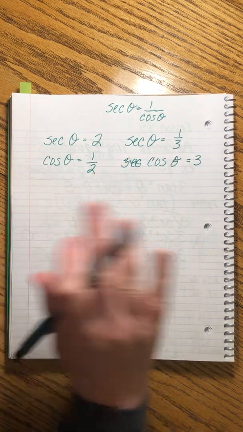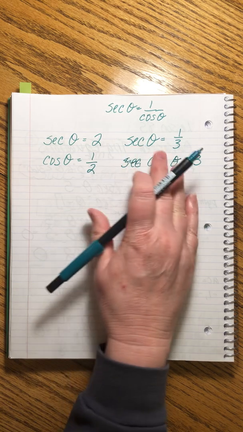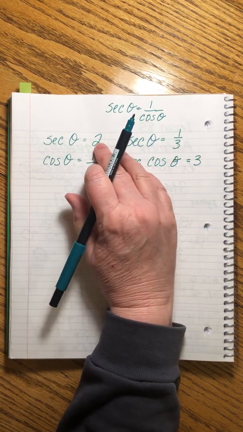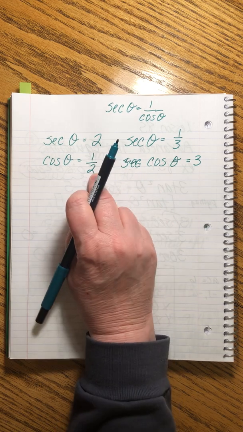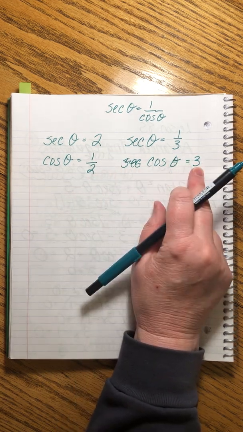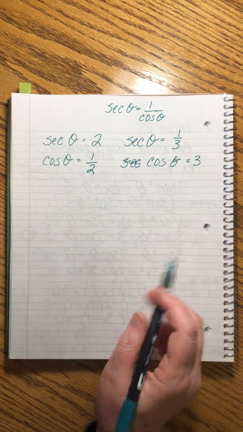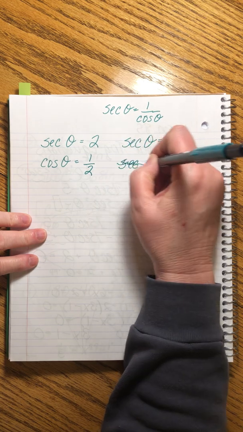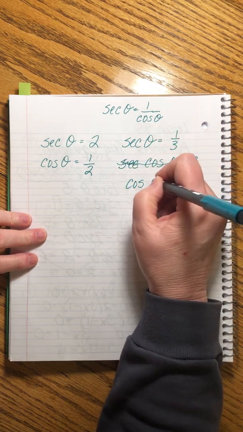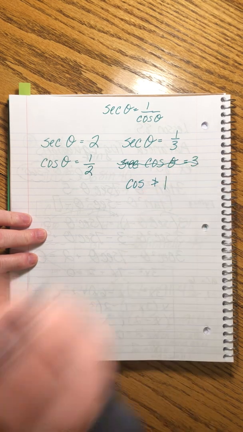Okay, we factored them as x's, but really they were secants all along, right? So we put them back into the secant form. Then we use this to go, okay, we have to flip this number in order to get the cosine value. Cosine is equal to 3. Now we know this is not possible. Cosine is never 3. It's never greater than 1, right? Cosine cannot be greater than 1.